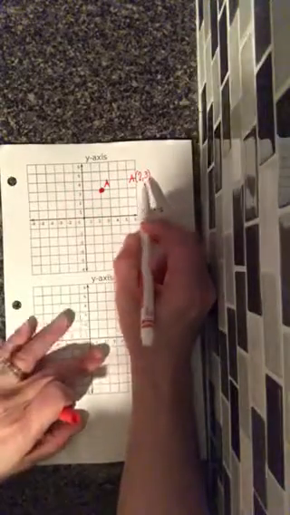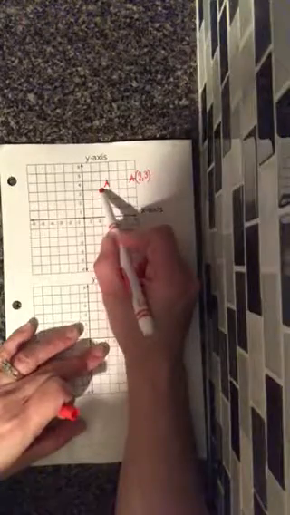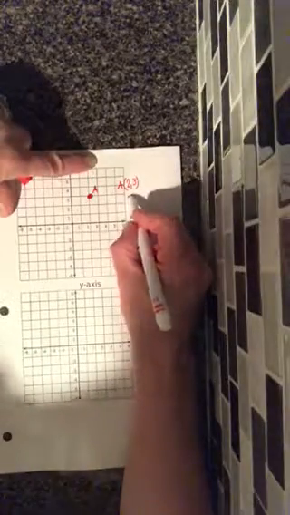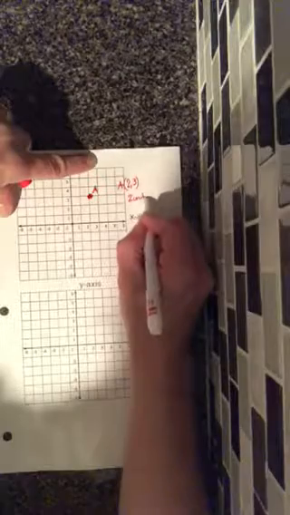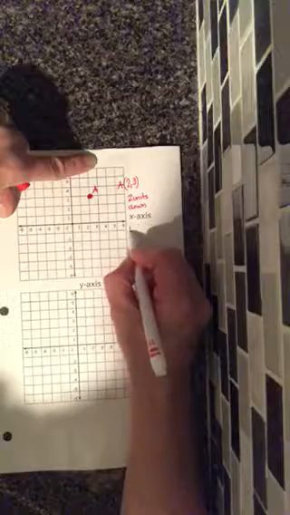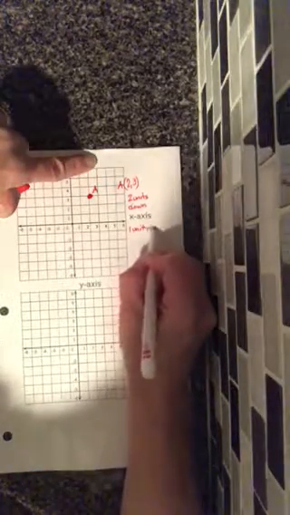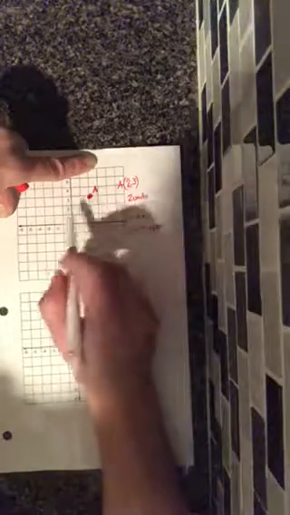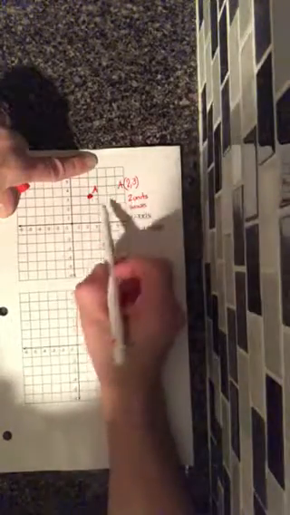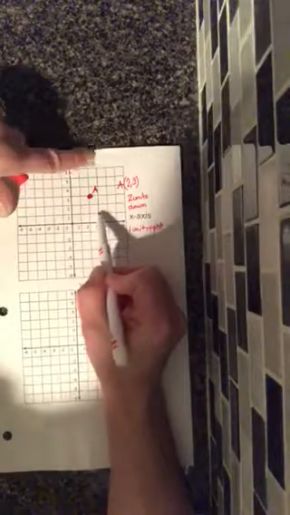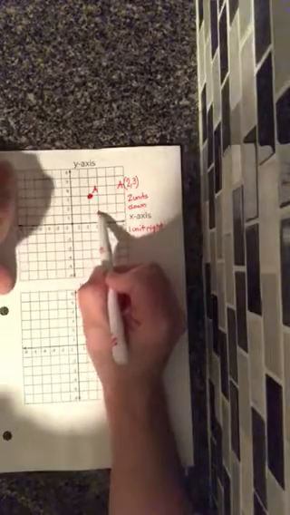And what we're going to do is translate A. We're going to come up with a rule. Let's say we're going to translate 2 units down and 1 unit right. Now, oftentimes we say right first, then down, but it really doesn't matter. So if we go down 2 units and then 1 unit to the right, we're going to land right here.